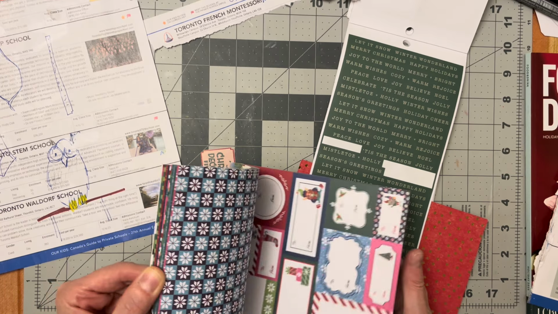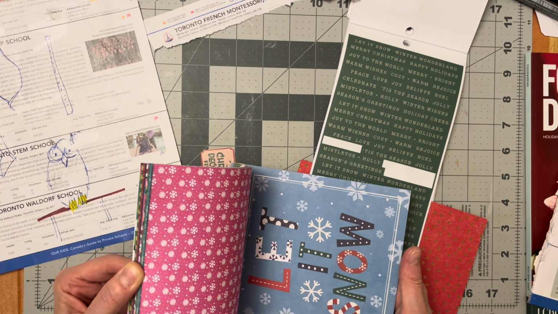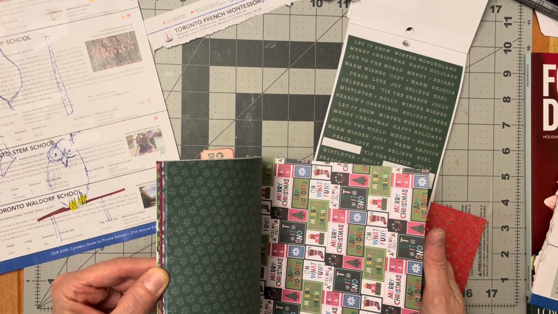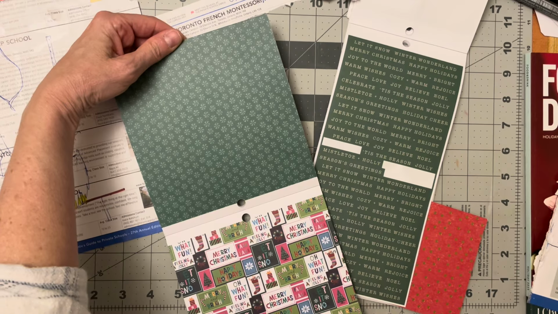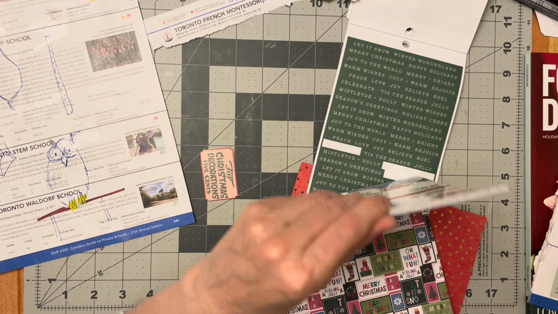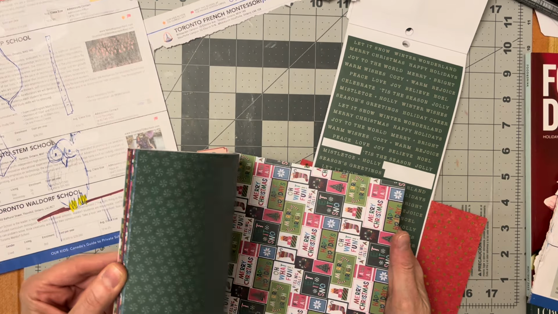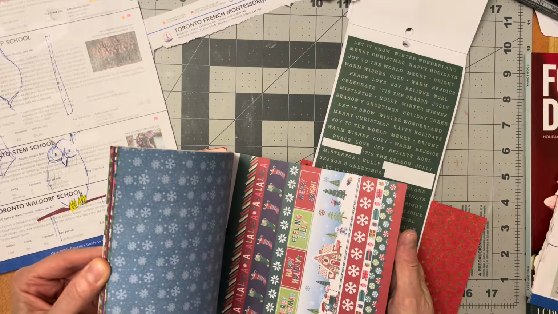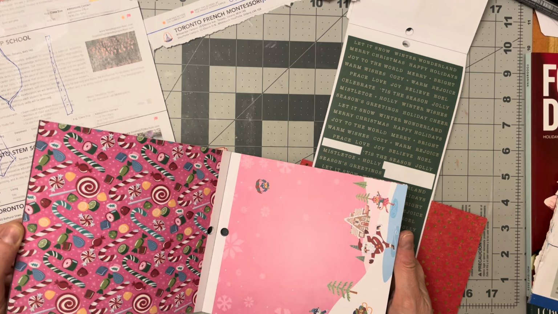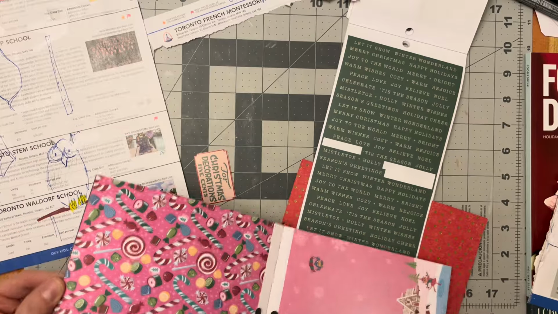Oh, these are nice. Maybe pink. Are they word snip? Words. It's not a strip. Now, green on green isn't going to work. Nope. Ooh. Pink might be nice.